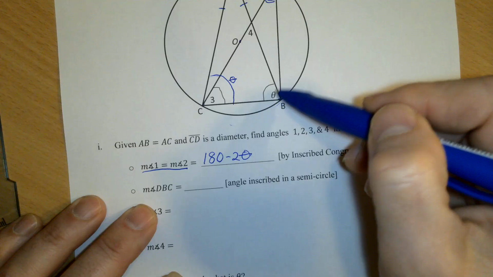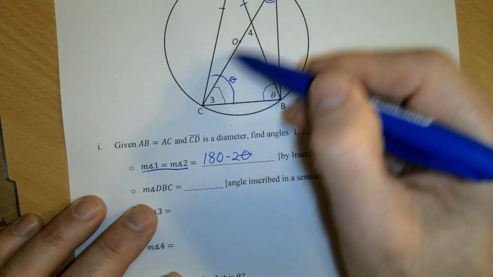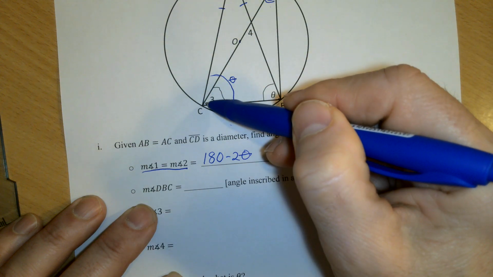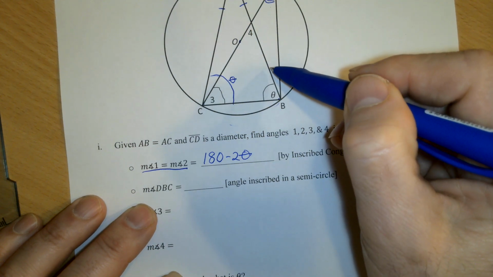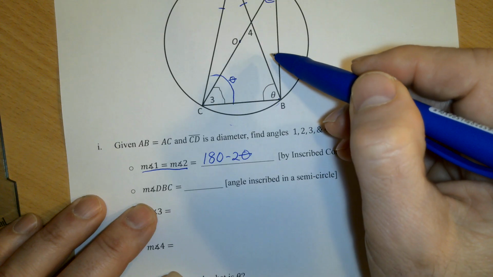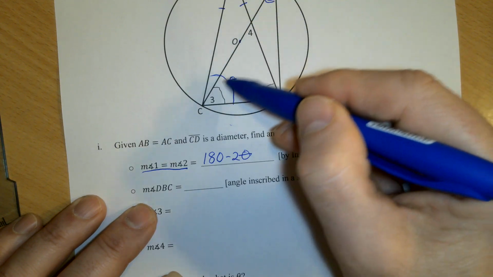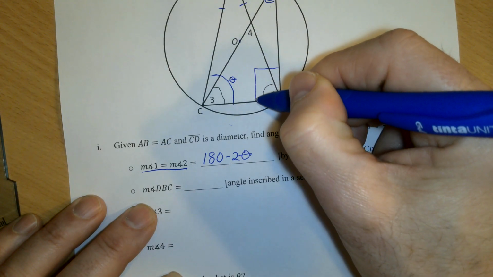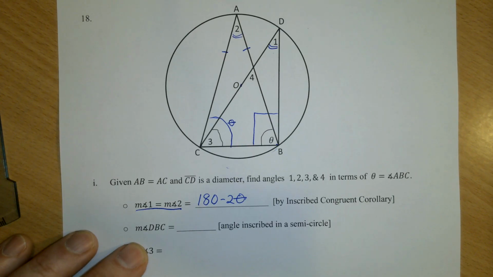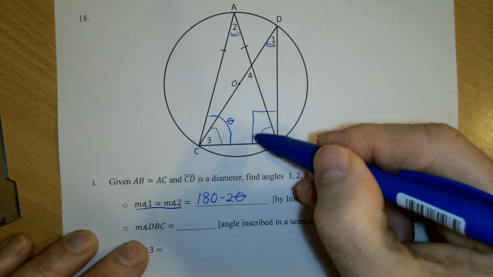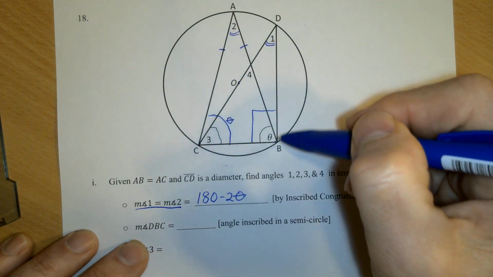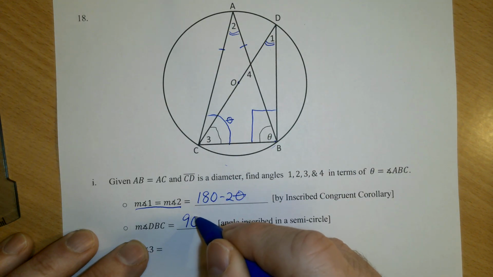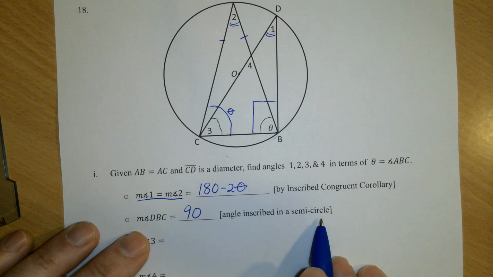Well, because that triangle has as its hypotenuse the diameter of the circle, we know that every triangle inscribed in a semicircle is a right triangle. That's a right angle, so that's 90 degrees. DBC is 90 degrees, an angle inscribed in a semicircle.